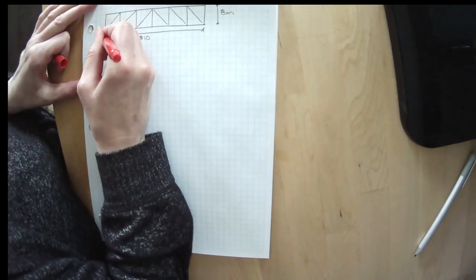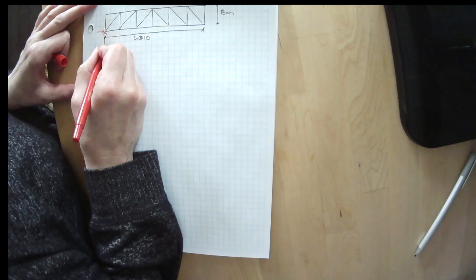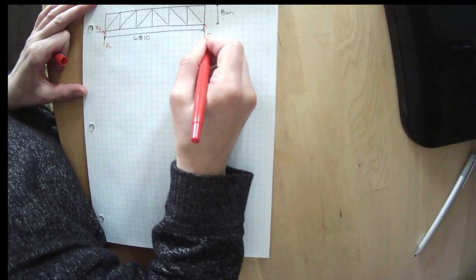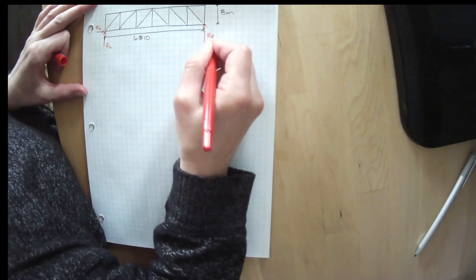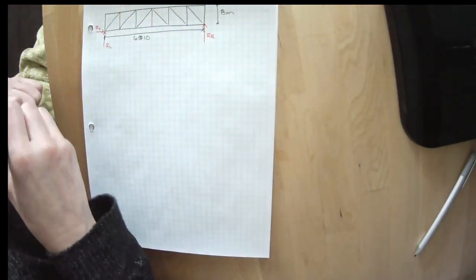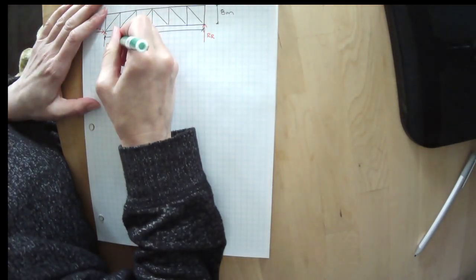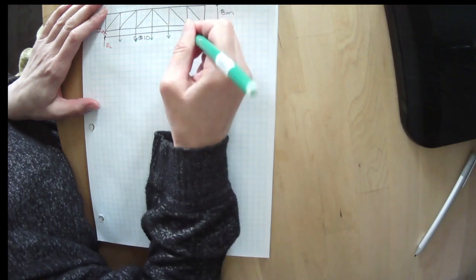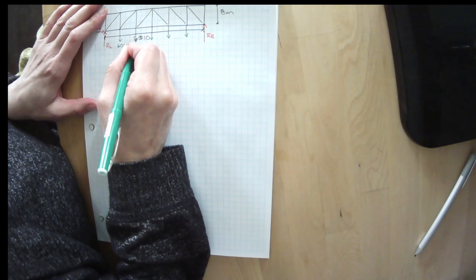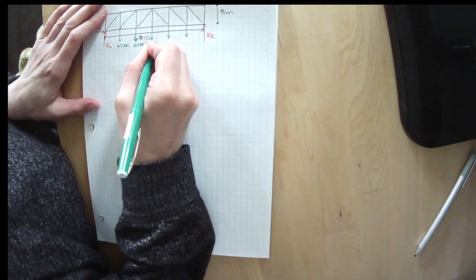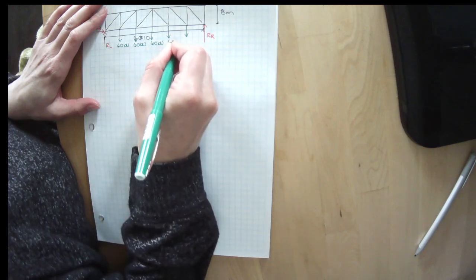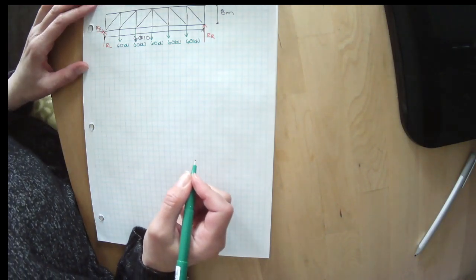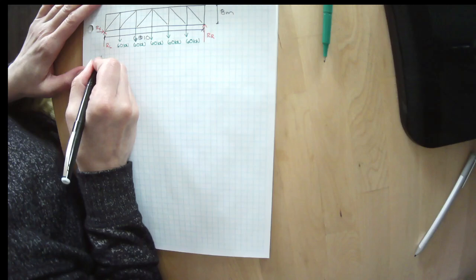And we know that we have our left side and our right side. We don't know what our reactions are, but we do know that we have applied loads of 60 kilonewtons, 60 kilonewtons, 60 kilonewtons, 60 kilonewtons, and 60 kilonewtons.